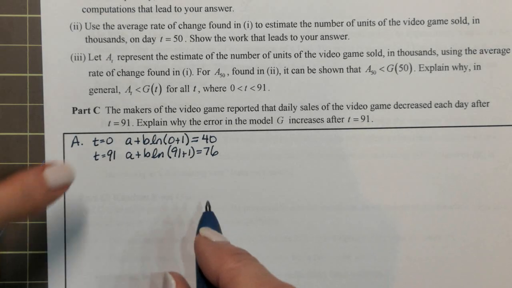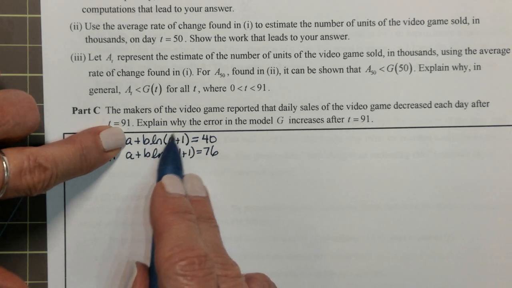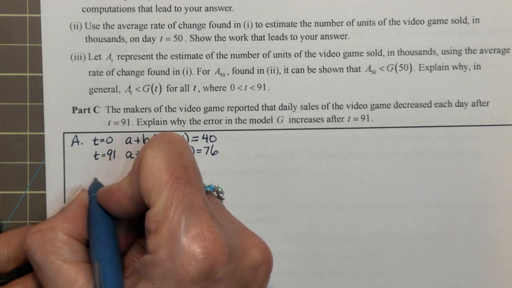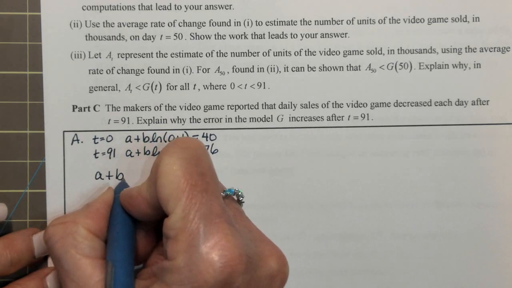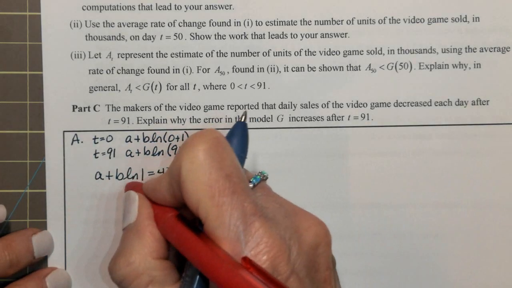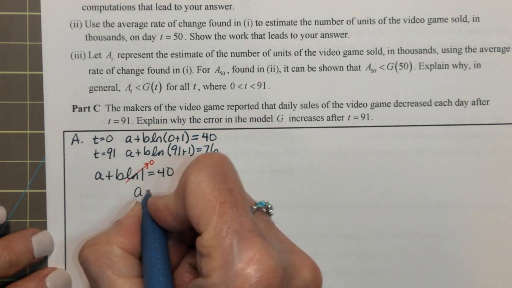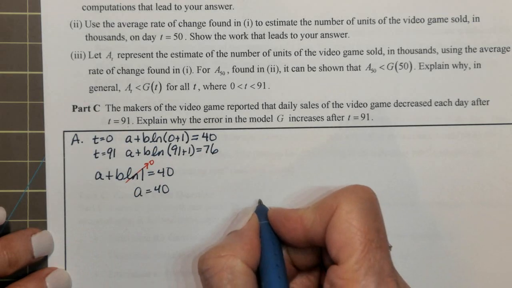Okay? So I'm going to start with this one because I like ln of 1. ln of 1 is just 0. So I'm going to start there. A plus B ln of 1 is equal to 40. ln of 1 is 0. So this gives me that A is 40. Now I go find B.